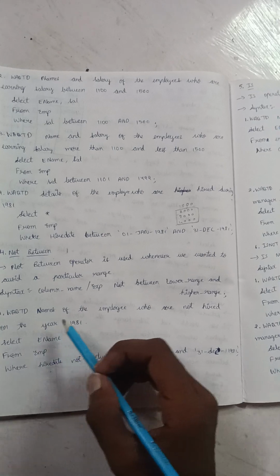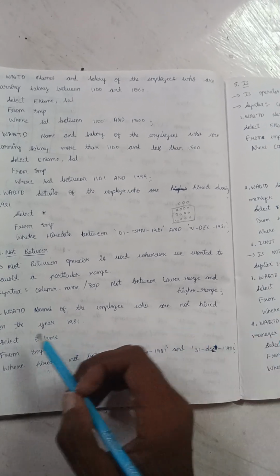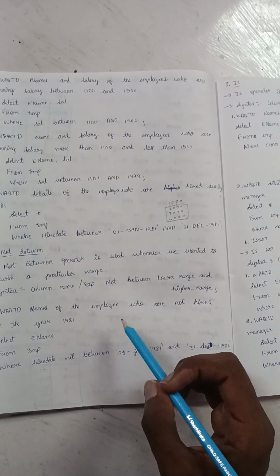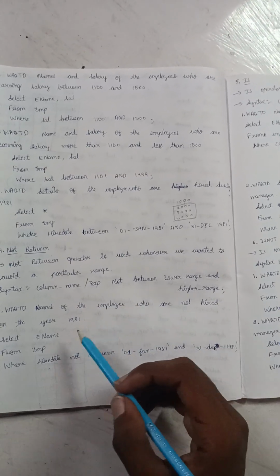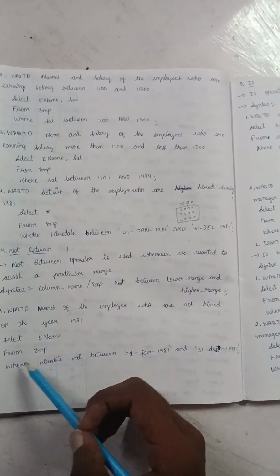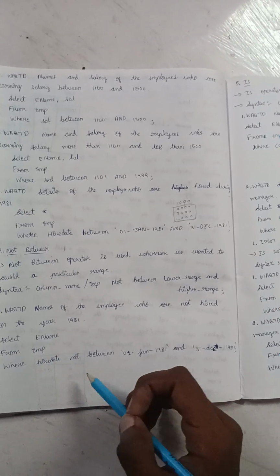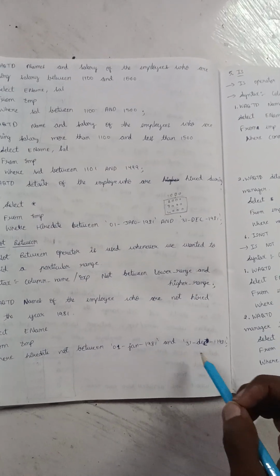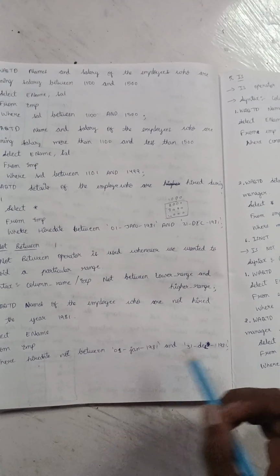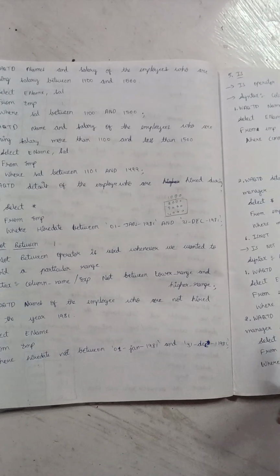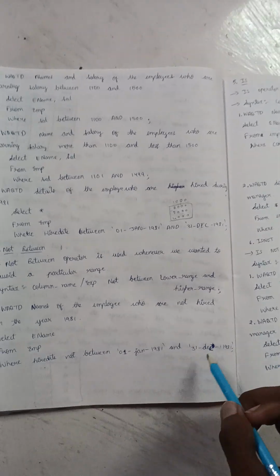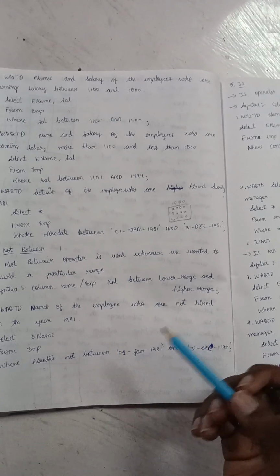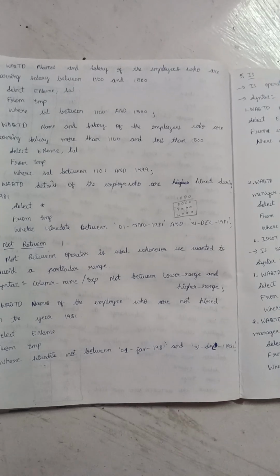Write a query to display names of the employees who were not hired in the year 1981. So here we want the employees who are not hired in 1981. SELECT ename FROM EMP WHERE hiredate NOT BETWEEN 01 January 1981 AND 31 December 1981. Employees within that range are not included, and we get the names of the remaining employees.